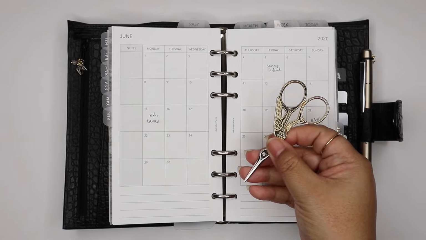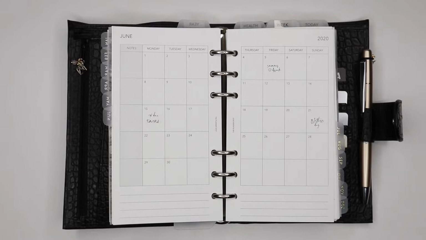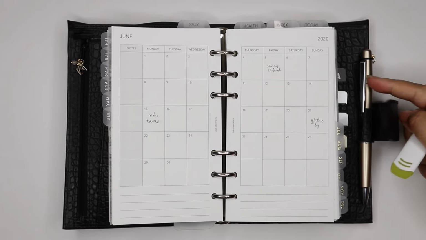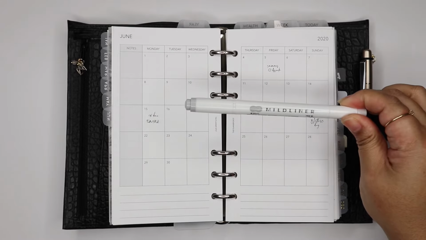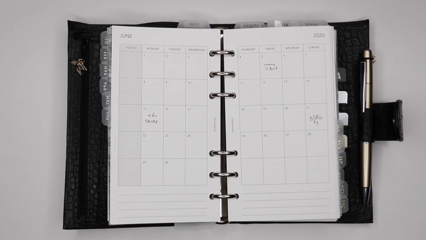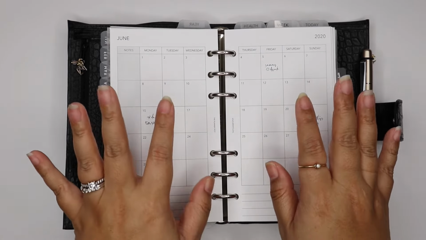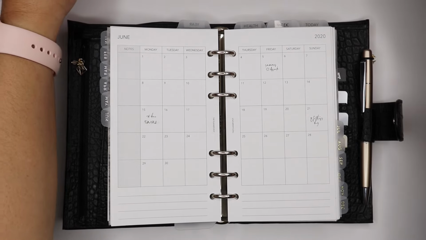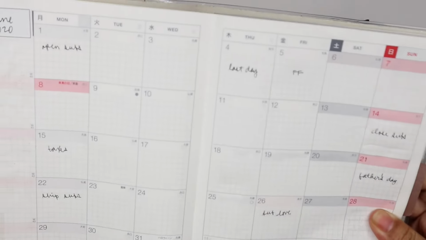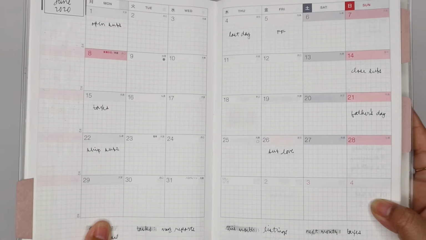I have my scissors here. I have a friction eraser to go with my friction erasable pen, and I have my gray mildliner. And then usually I have my iPad or my iPhone next to me to look up any calendar dates that I might need to put on here. But for the sake of this video, I pre-planned in my Hobonichi Cousin.